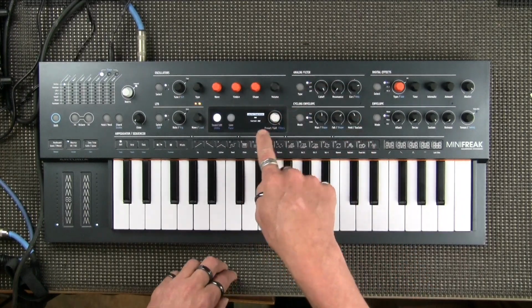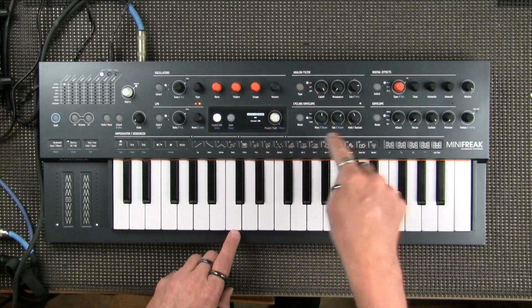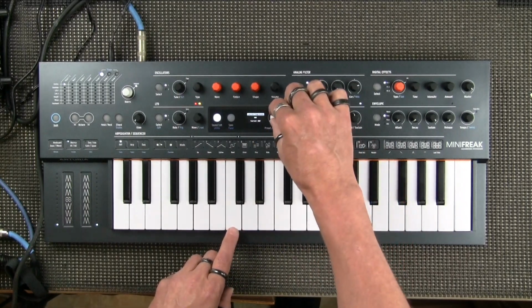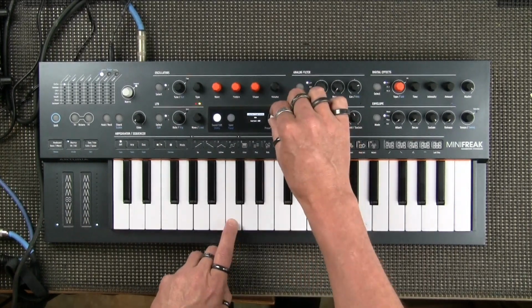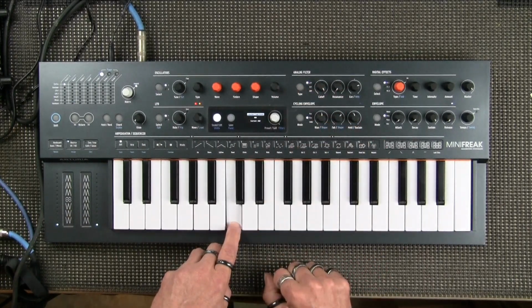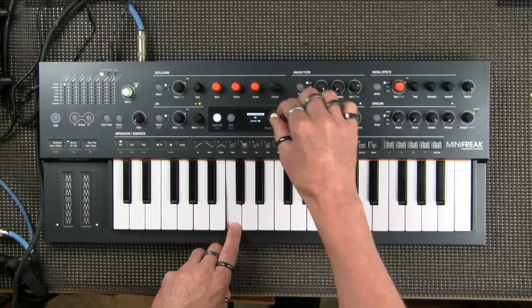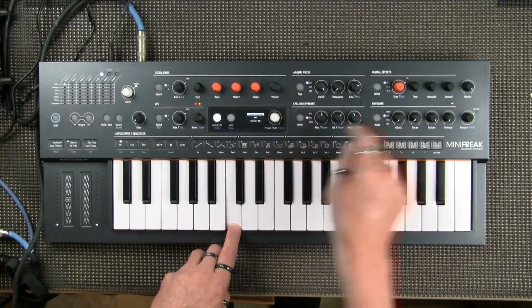And then it will give you different stage combinations. So you can decide when the note starts. Okay, that one's starting off with hold. It starts with H.